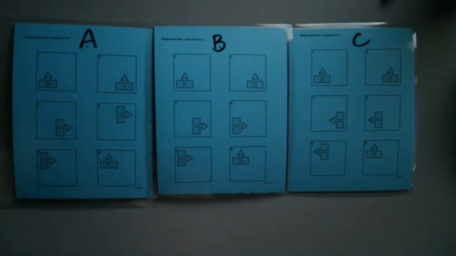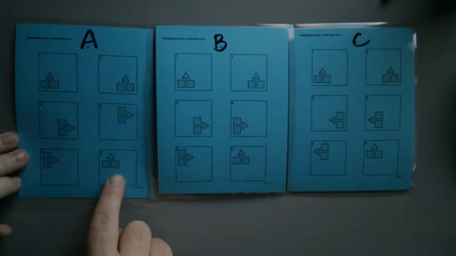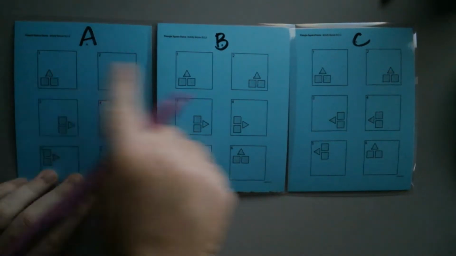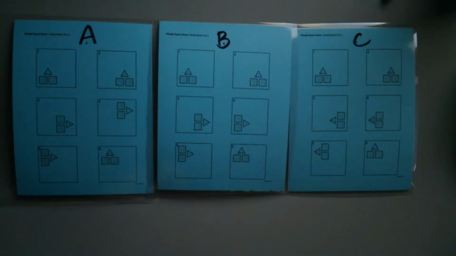Alrighty. All of the cards go 1, 2, 3, 4, 5, 6. So from frame 1, remember 1, 1, 1, they're all in the same spot, to 2, the image slid right. From 2 to 3, the image rotated. So it's pointing right.